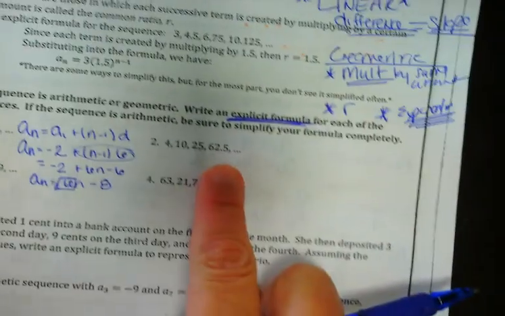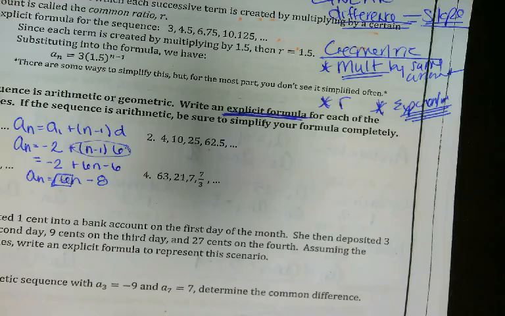Try number 2. 4, 10, 25, 62.5. The moment I see a decimal, I know it's not arithmetic here. I went from a non-decimal to a decimal. Nope, that's not arithmetic. How are we getting from 4 to 10 to 25 to 62.5?